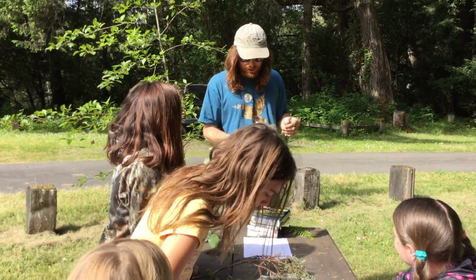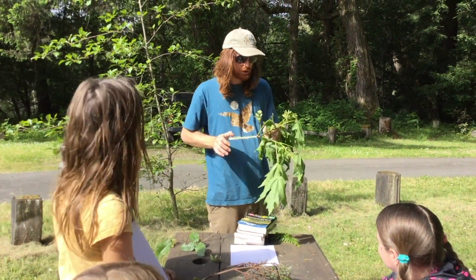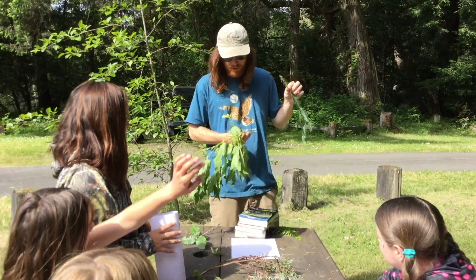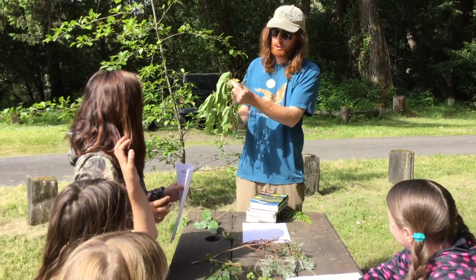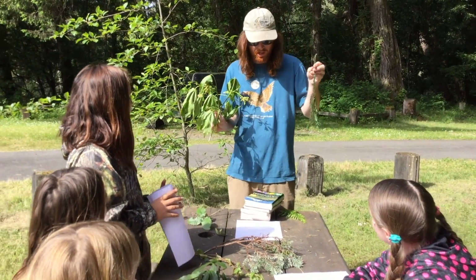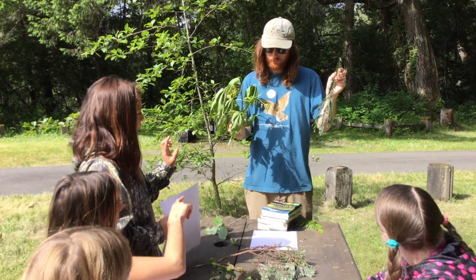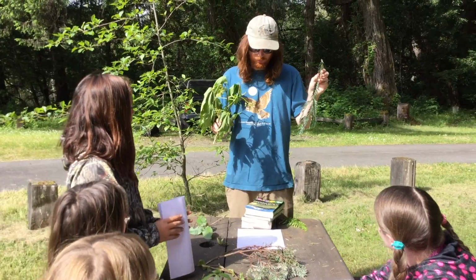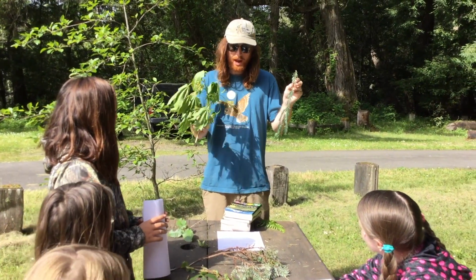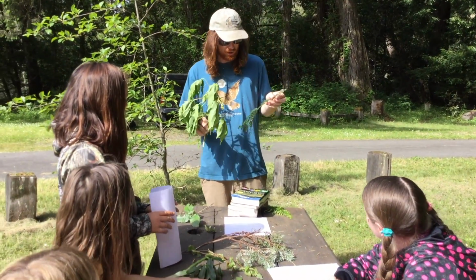What about how these plants reproduce or make seeds? Is there any big difference? I'll give you a clue. This one has something like this, and this one has something else. That one has pine cones and stuff that goes off seeds, and that one has flowers. Exactly. Very good answer.